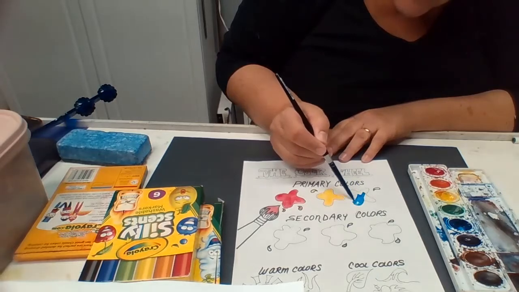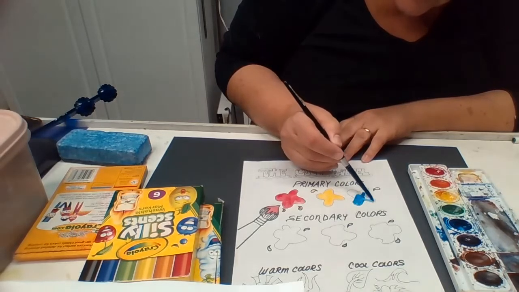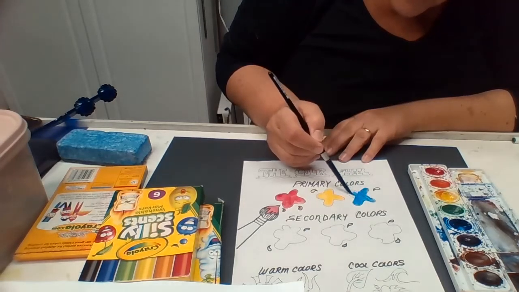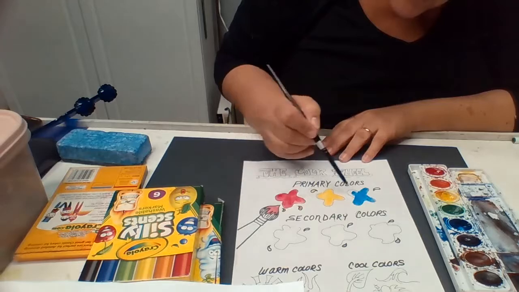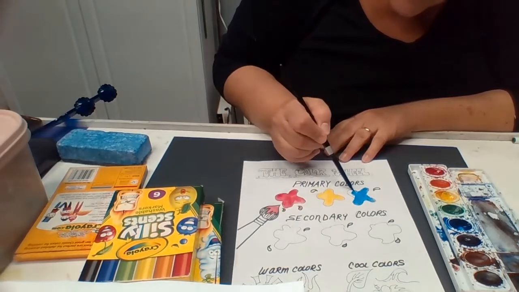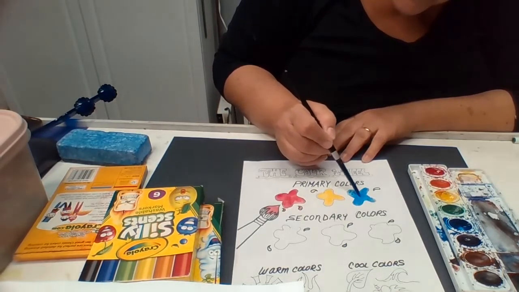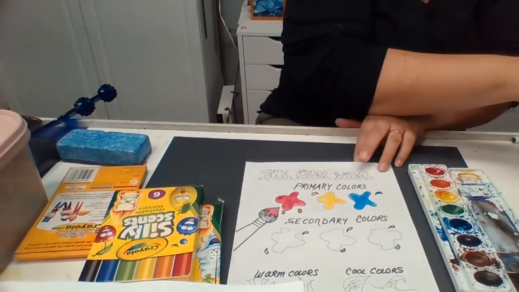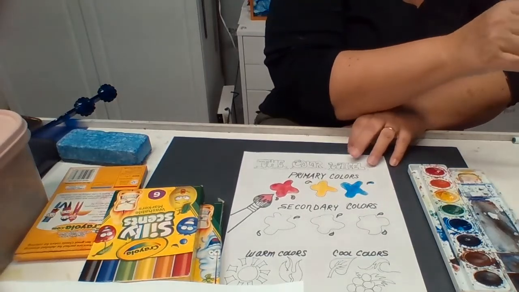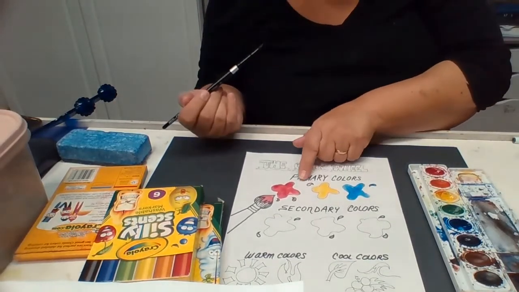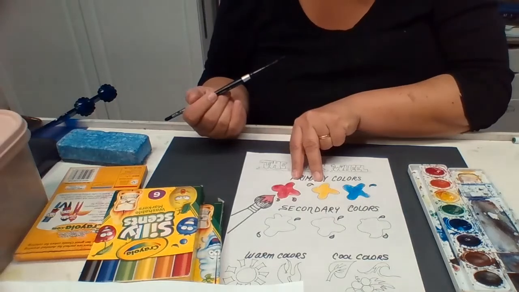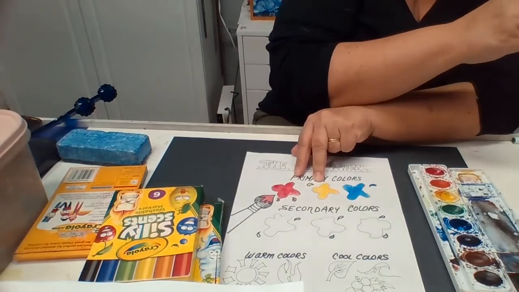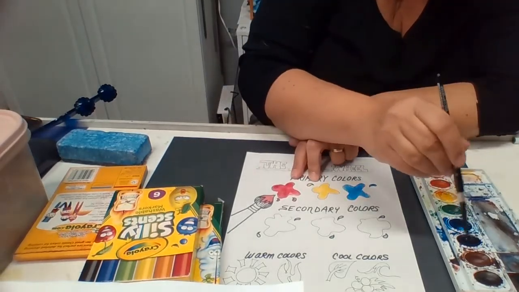Here's the 3rd and last primary color, which is blue, azul, naranja, no, amarillo, roja, and azul. There we go. Very good. Now, when we mix red and yellow together, do you remember what color we got? Red and yellow. If we mix red and yellow together, we get purple.